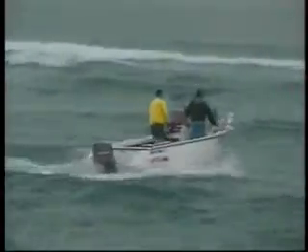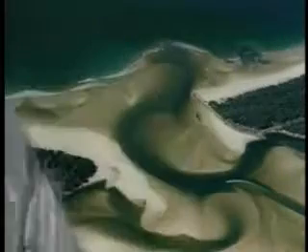At other bars, the swell can rise on an incoming tide, making for larger and more powerful waves. All these variables make bar crossings a hazardous activity for the inexperienced driver.